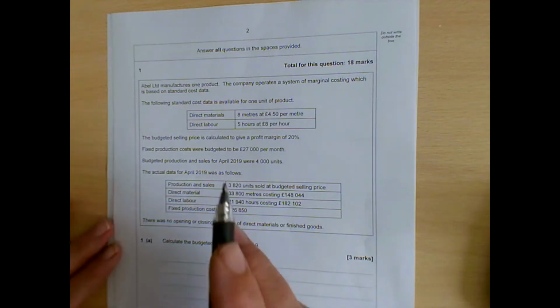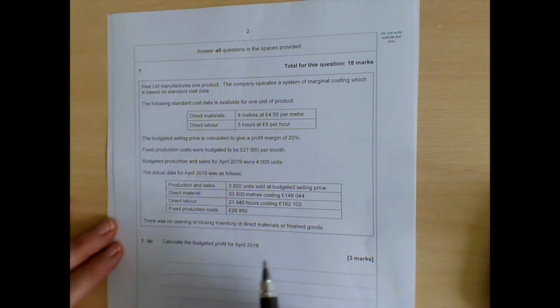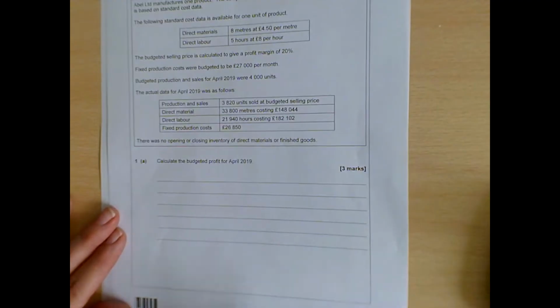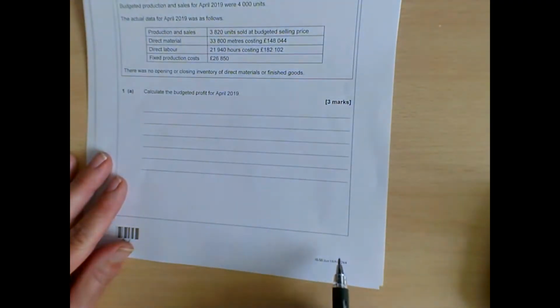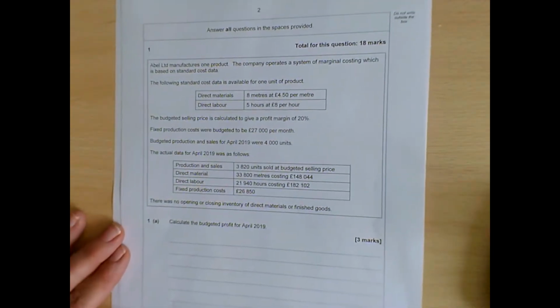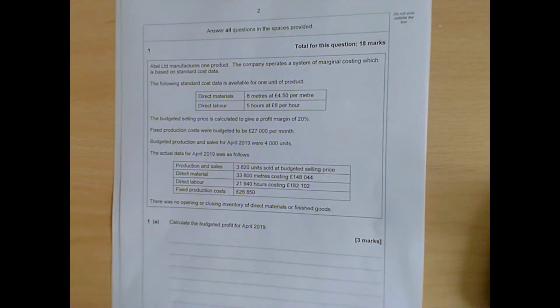So this morning we're going to take a look at this Abel Limited question. It was actually from the old specification. You can see the little code down here, the ACCN4 exam from June 2019. I'll leave that on the screen in case anyone wants to get a screenshot of it, because it's been quite difficult for me to find a link to the original question paper.